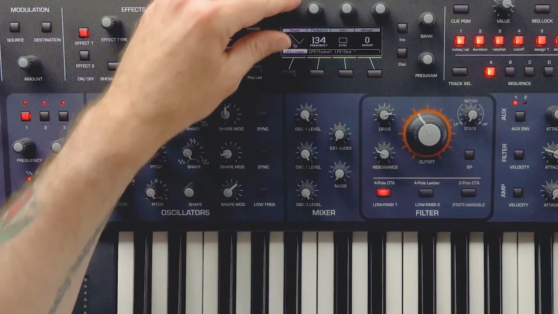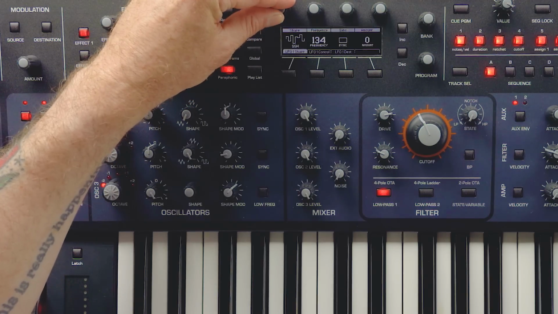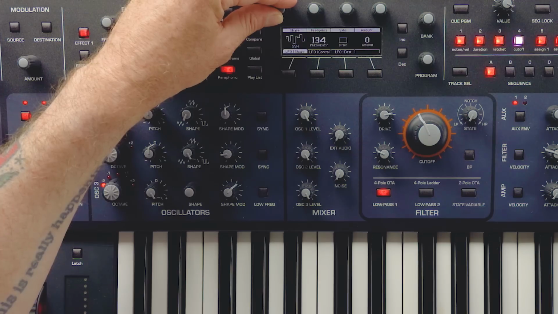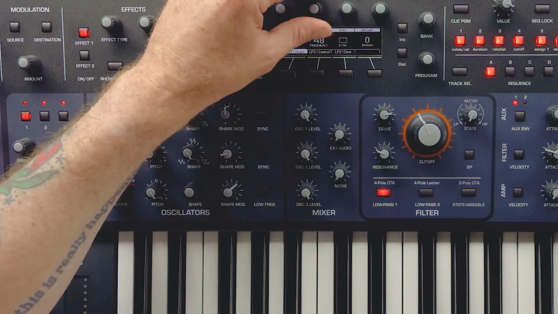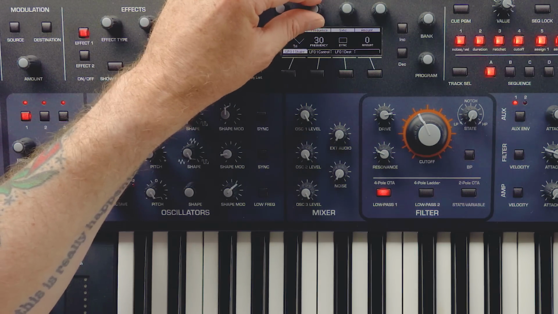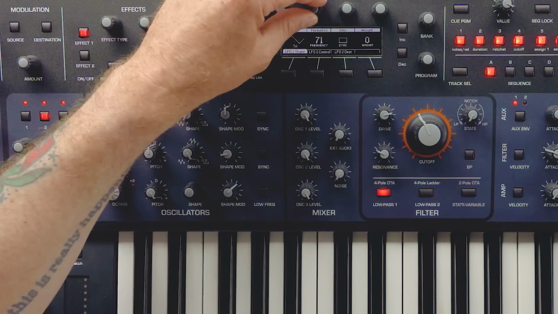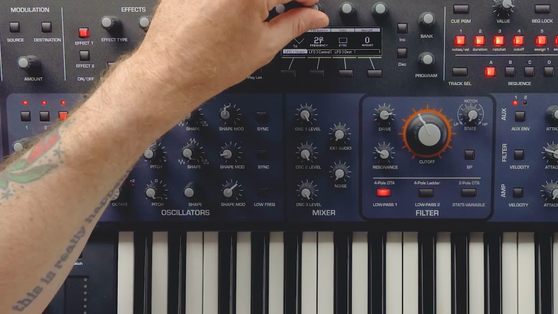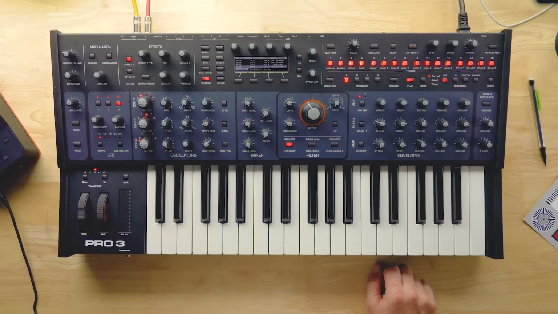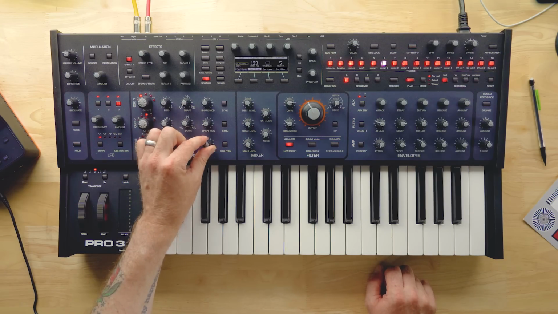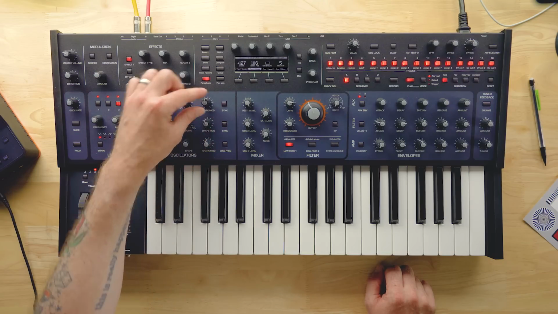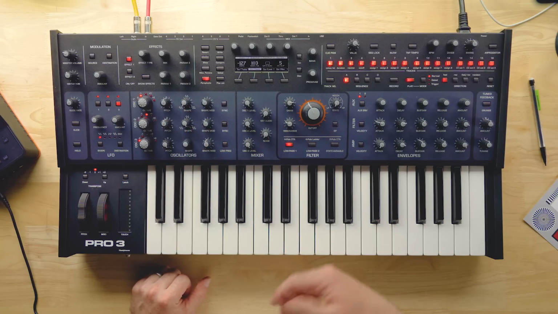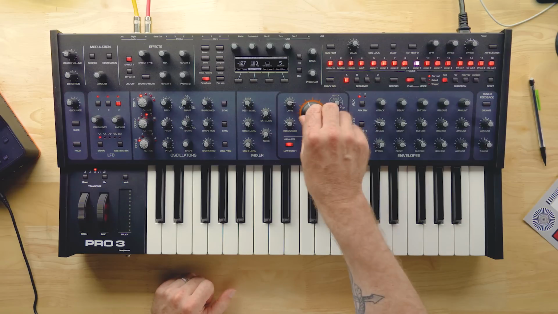We have a bunch of different shapes here, which is cool. But we want triangle, and we'll just turn this down. This will make a different rate, and this will also make a different rate. So now that we've adjusted these, we have the LFOs doing the work on making this an interesting thing.